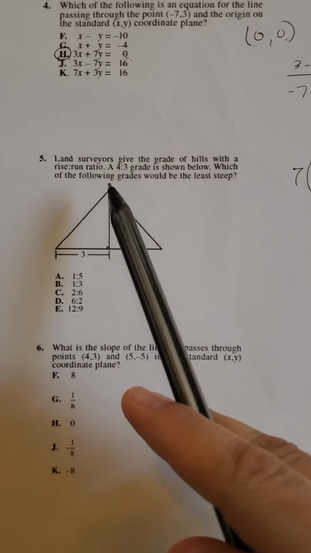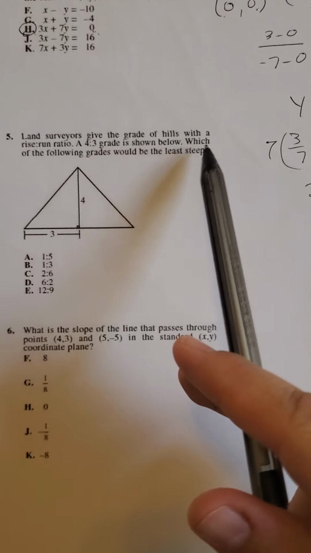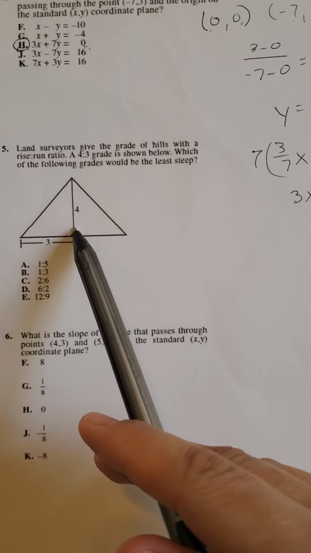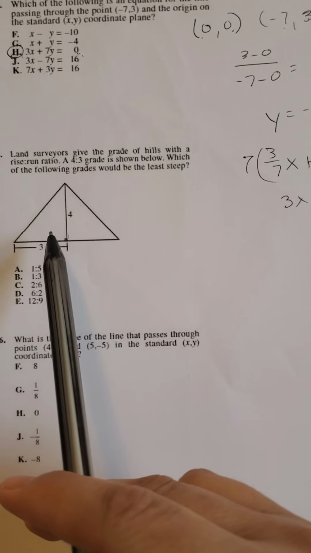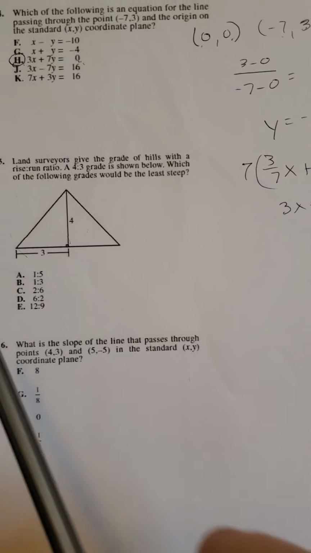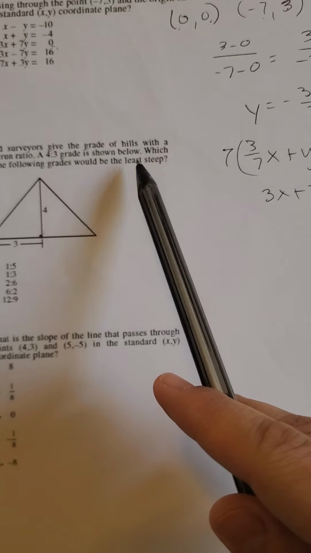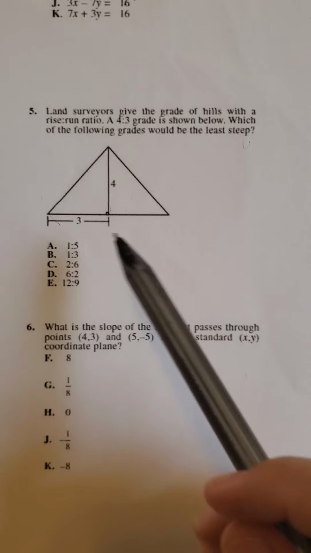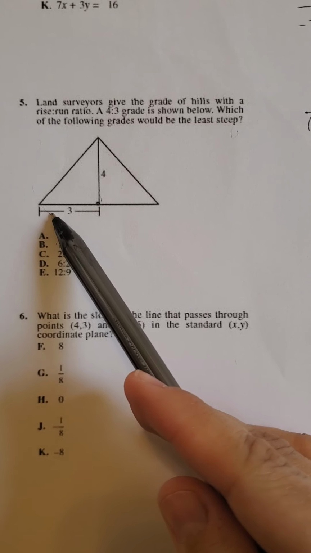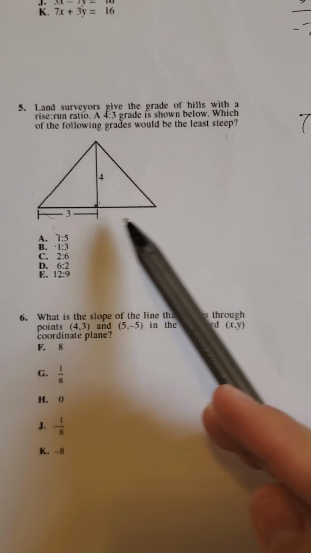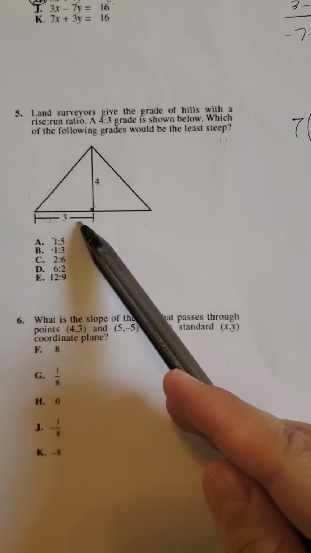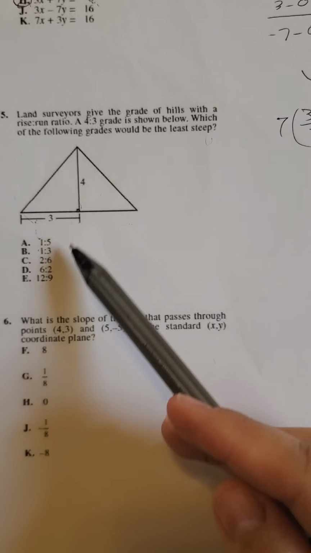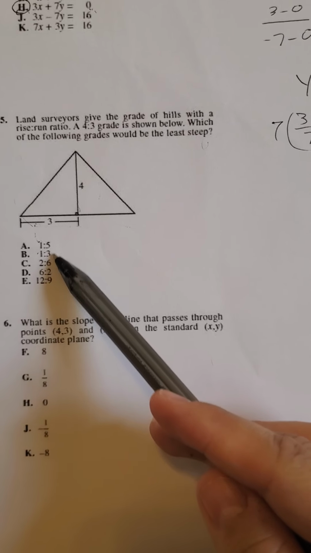All right, land surveyors give the grade of hills with a rise to run ratio of 4 to 3. So up 4 over 3. Do you see that? Okay, rise over run. Which of the following grades would be the least steep? All right, so if I think about this, I'm going up 1 and over 5. That'd be pretty shallow, wouldn't it? Up 1 and over 3. That'd be a little steeper. And then up 2 and over 6. That'd be the same as this 1/3, right? These would be the same.